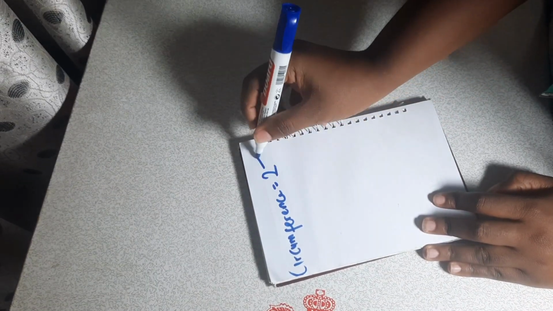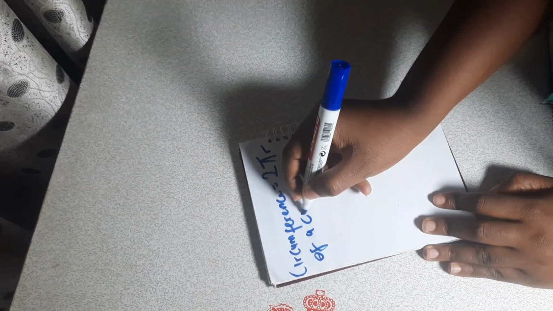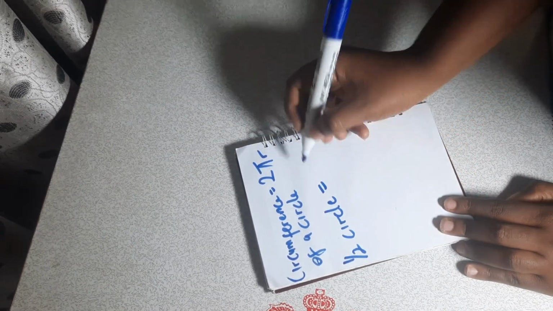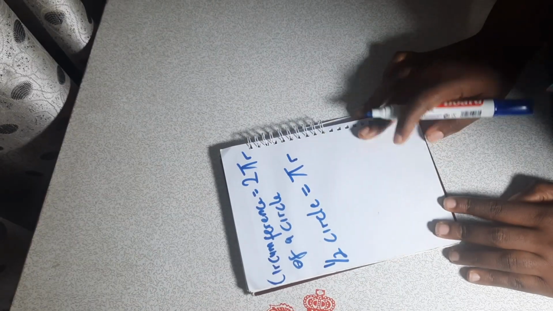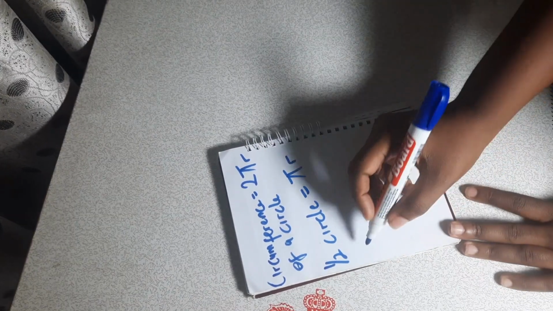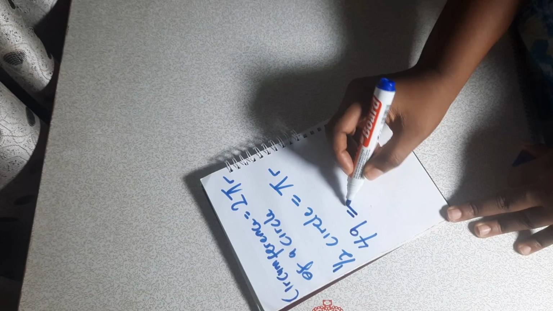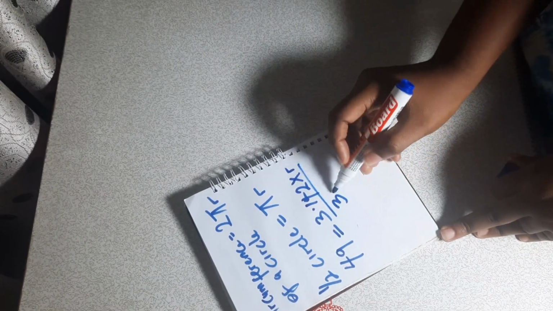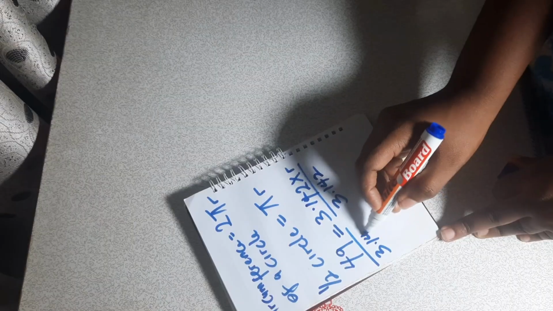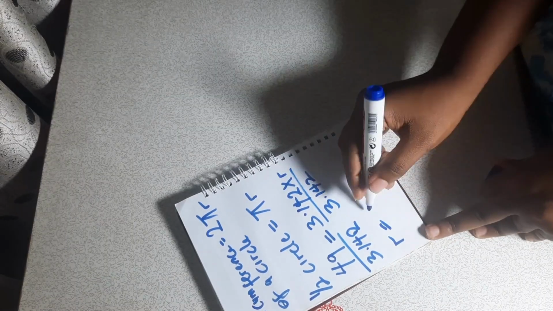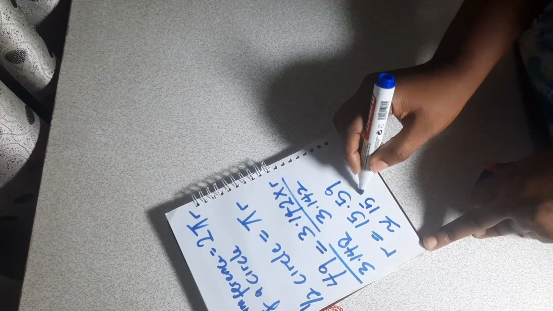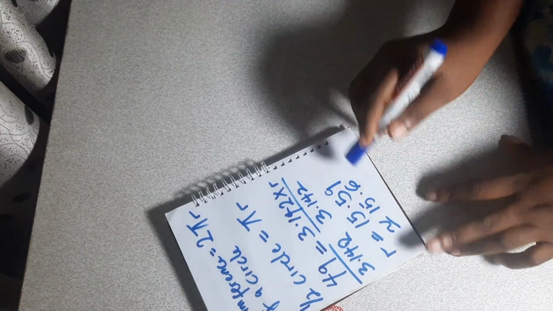Now the formula for the circumference of a circle is 2 pi r, but because we're working with a half circle skirt, we're going to be dividing that by 2. So we're going to be using pi r. Now pi is a constant, which is equal to 3.142. Now our 49, which is our circumference, equals 3.142 times r, and when you divide both sides by 3.142, our r, which is our radius, is approximately 15.6.